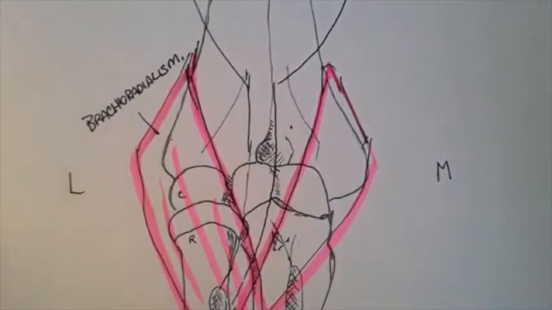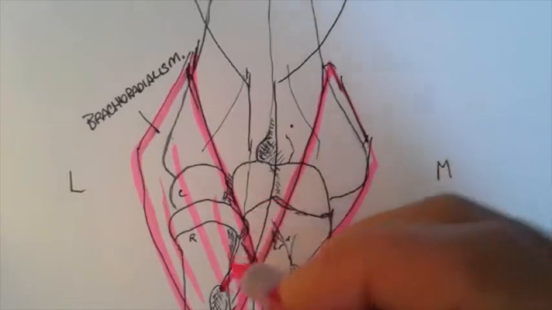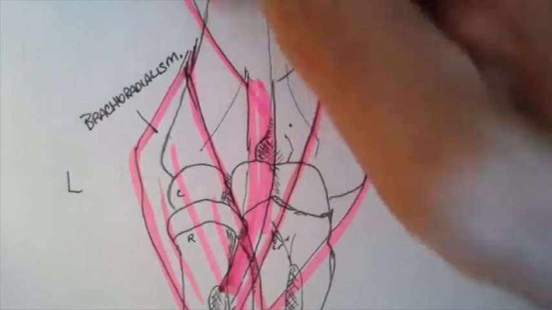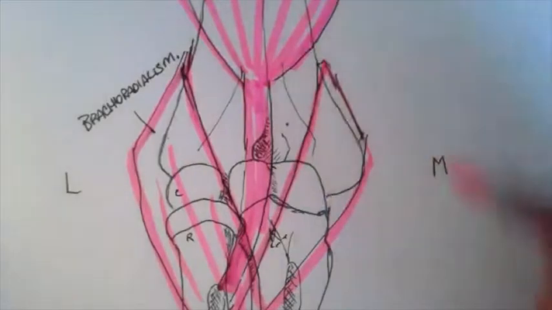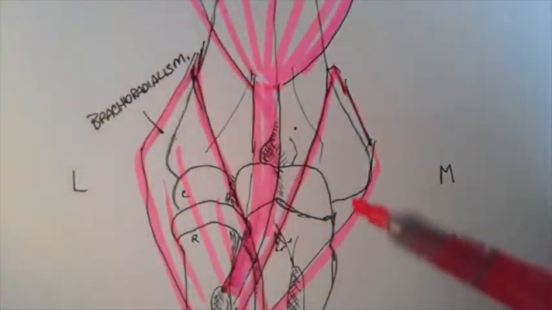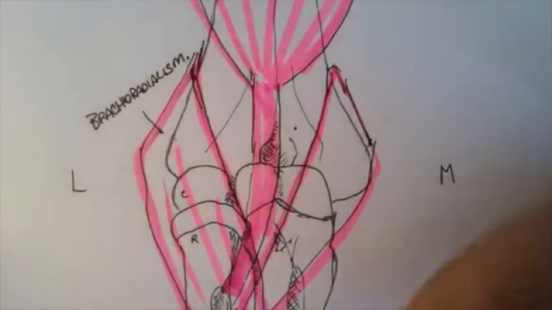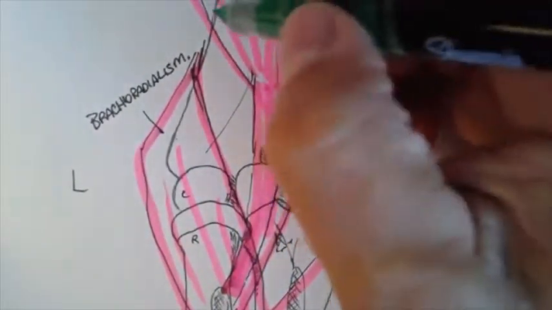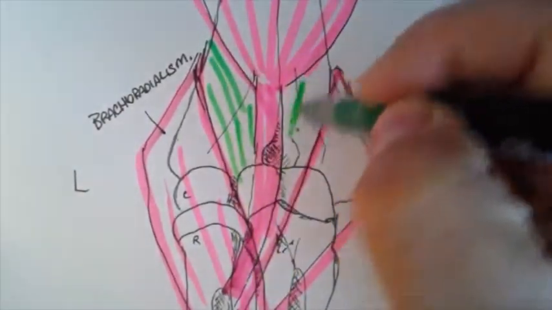So that's your biceps brachii. Underneath, and you can sneak a little bit of the muscle, I'll do this in a different color so that it's fairly clear, forming the floor of the cubital fossa is the brachialis muscle.